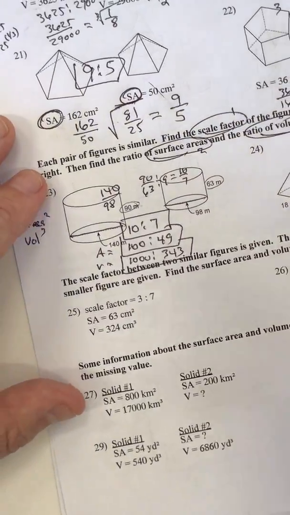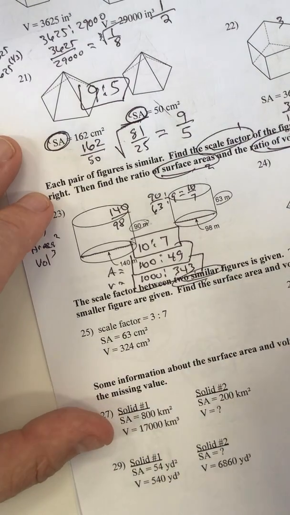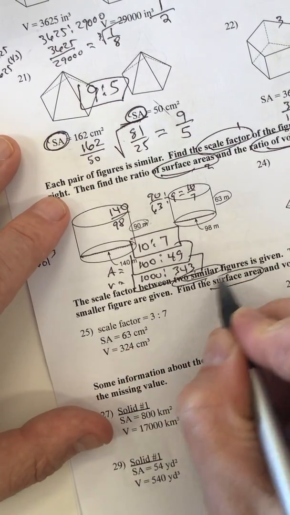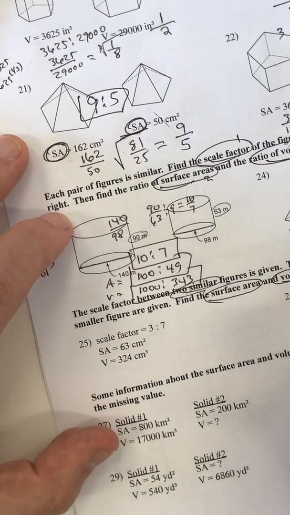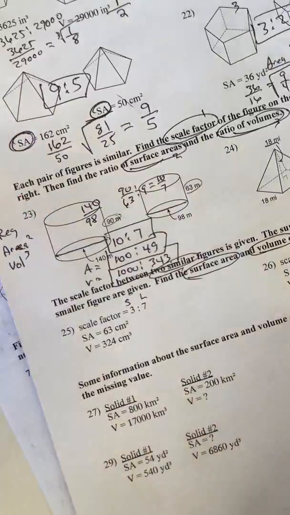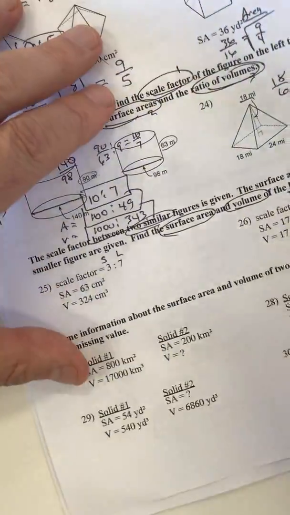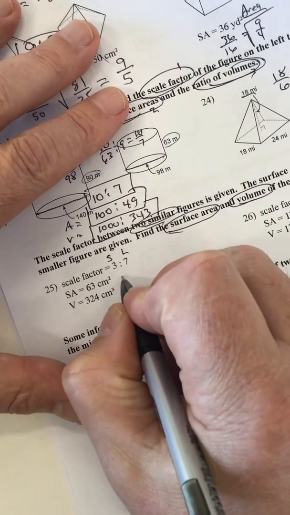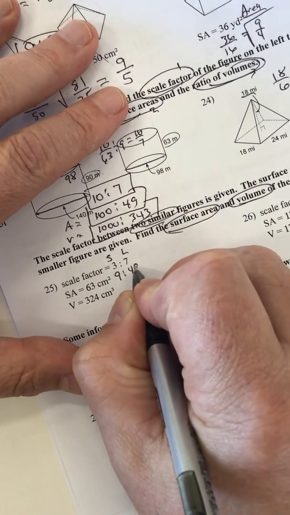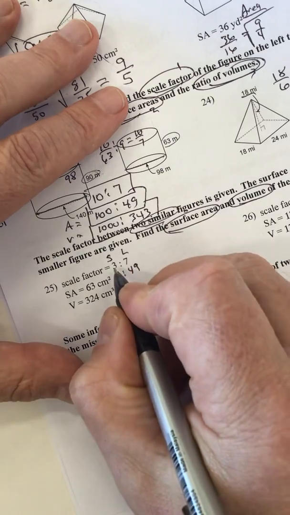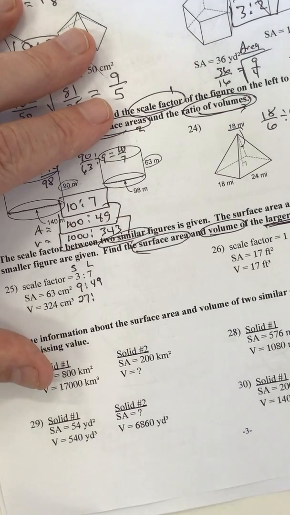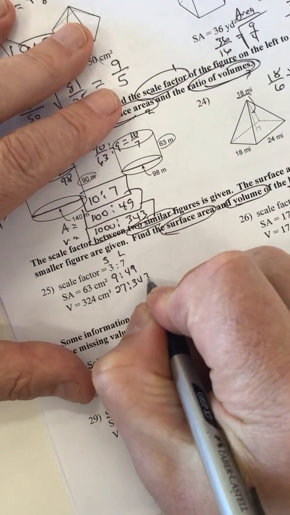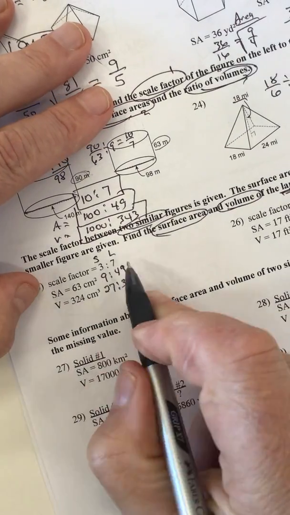Okay, number 25. These are similar. The surface area and volume are given. Find the surface area and volume of the larger figure. Okay, so this is the small, this is the large. It's 3 to 7. Well, that means the surface area scale is 9 to 49, and the volume is 3 times 3 times 3 is 27, and 7 to the third is 343. Okay, so those are the ratios.